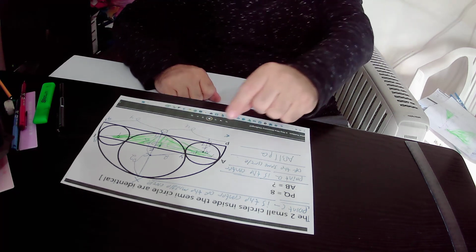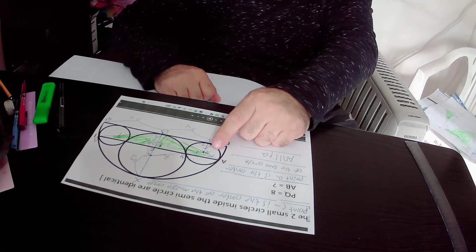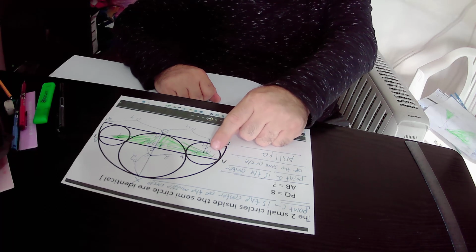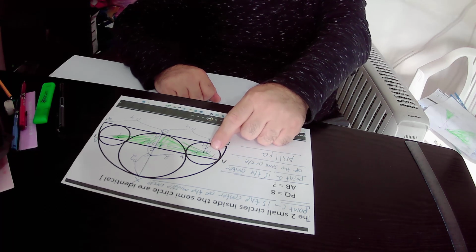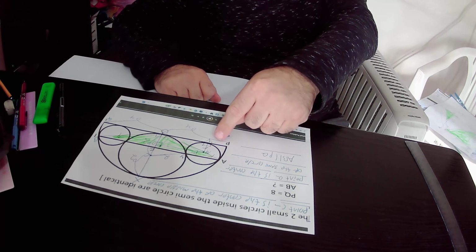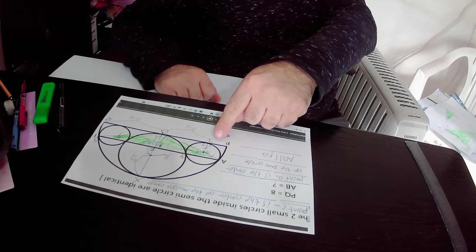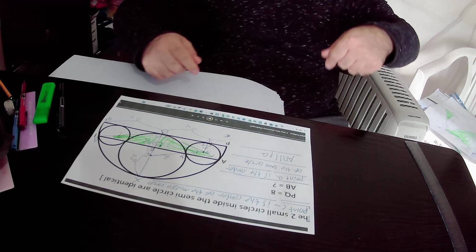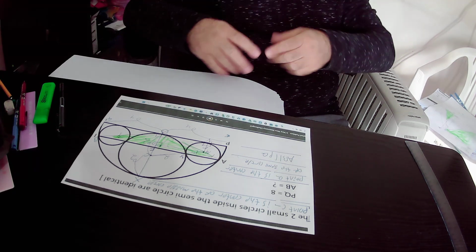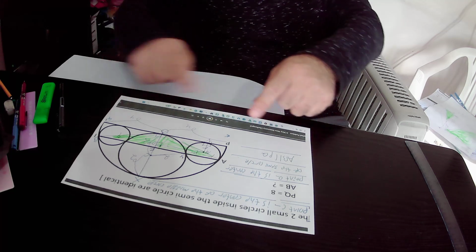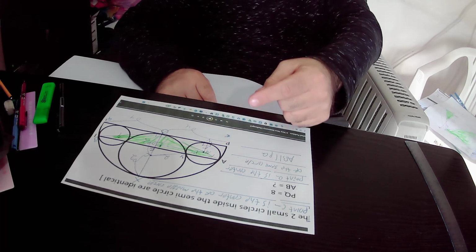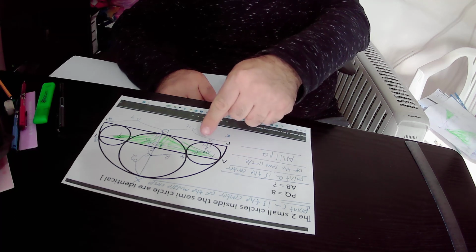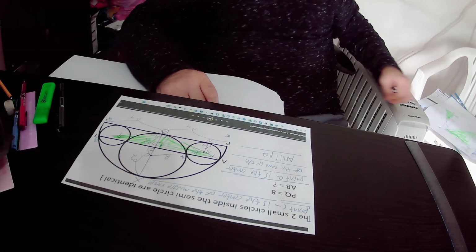MN is the radius of this small circle, and this radius is drawn to the point of tangency, point N. Therefore, tangent PQ is perpendicular to this radius MN. That is to say, this angle equals 90 degrees and this angle also equals 90 degrees.